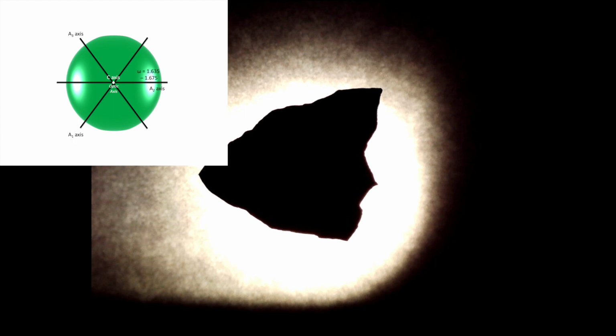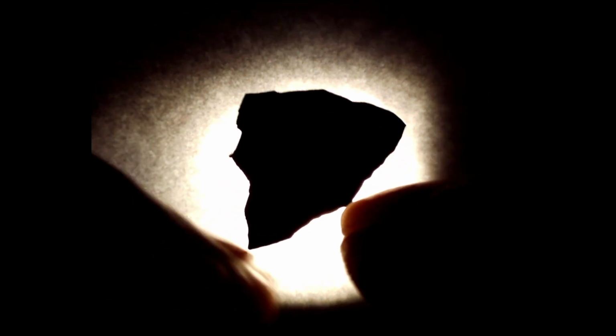In this direction through our crystal, our plane polarized light will only ever be aligned with refractive index omega. This means we'll only see the pleochroic end-member color associated with refractive index omega, even as we rotate the crystal in this plane. And as such, our tourmaline crystal stays dark even as we rotate it. Yes, the optic axis and the C crystallographic axis are pretty boring.